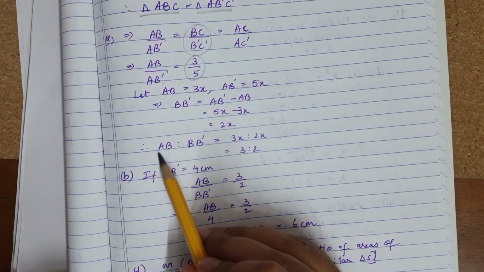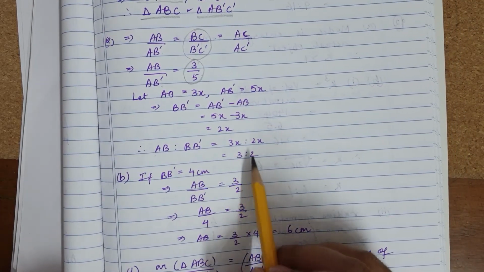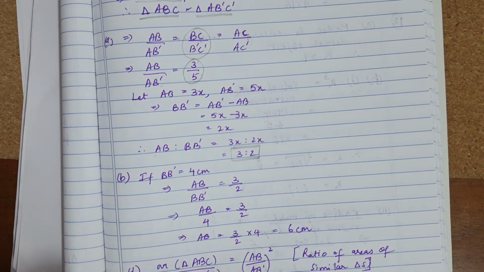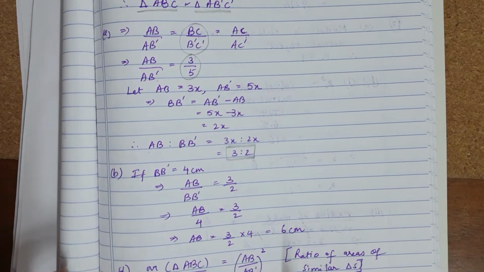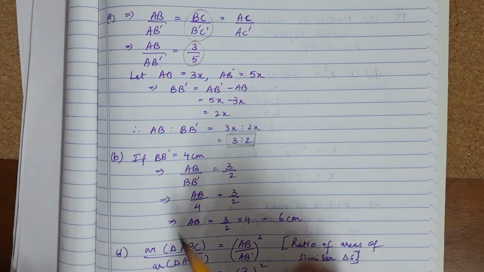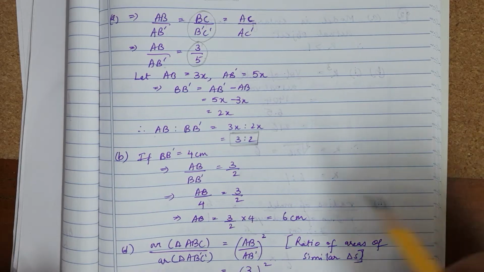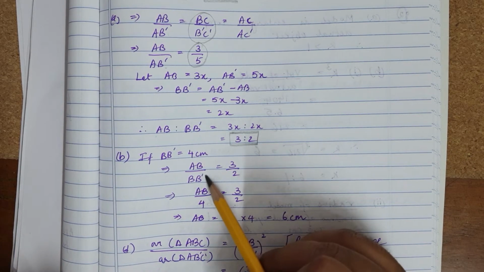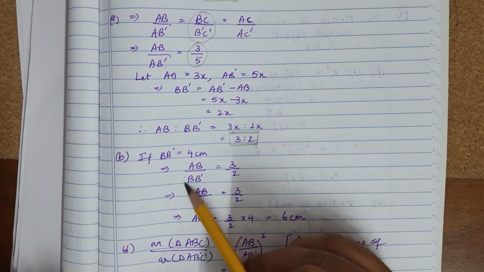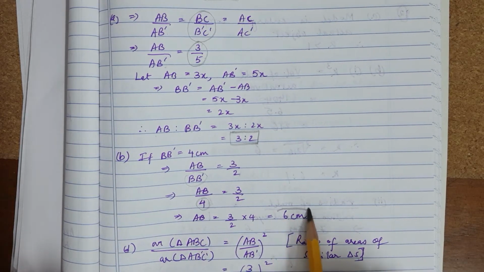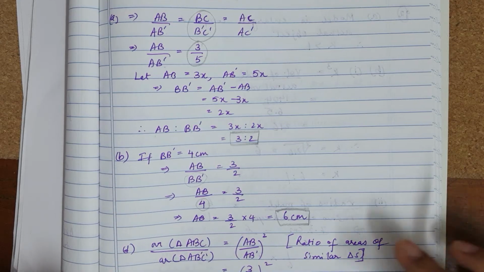So that's why I will say my answer AB is to BB dash is actually the ratio 3 is to 2. This is the answer for the first part, part A. Now suppose they are saying if BB dash is 4 centimeter, what is the length of AB? So I can apply this ratio AB by BB dash, 3 by 2. BB dash, if you substitute 4, then AB value comes up to be 6 centimeter.